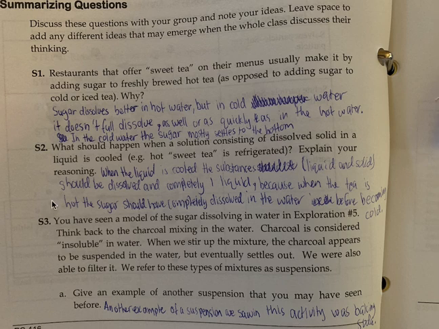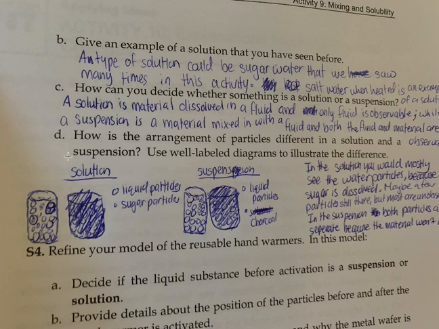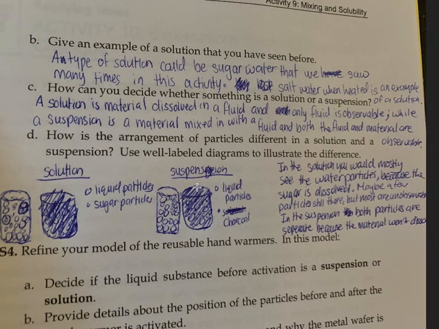For number 3, part A, I put another example of suspension I saw in this activity was baking soda. And for B, I put that a type of solution could be sugar water, and we saw that many times in this activity. Salt water, when heated, is an example of a solution as well.